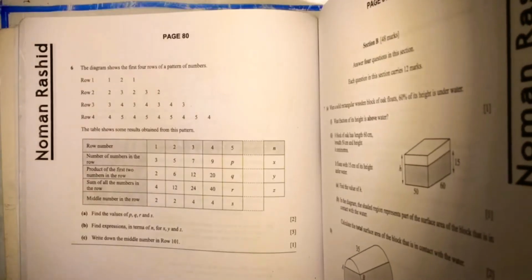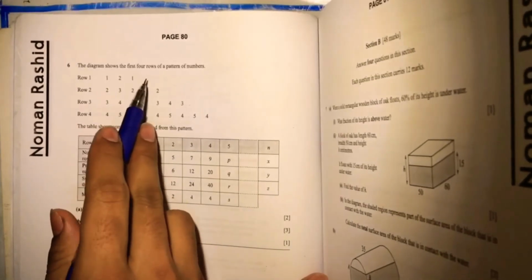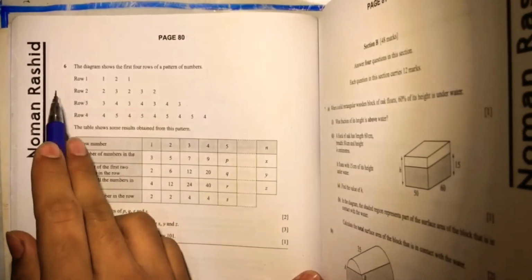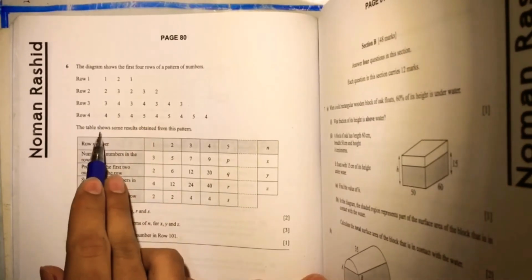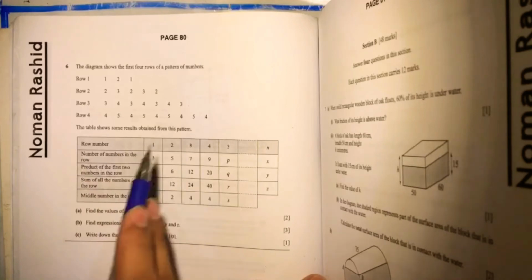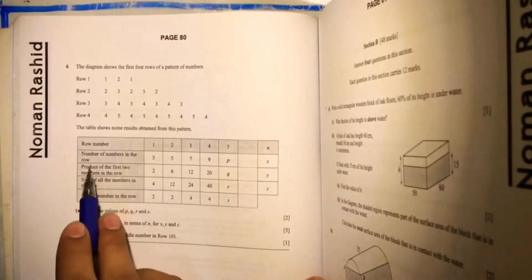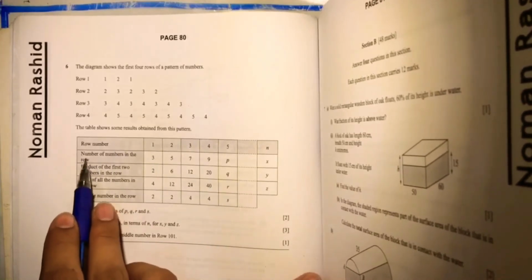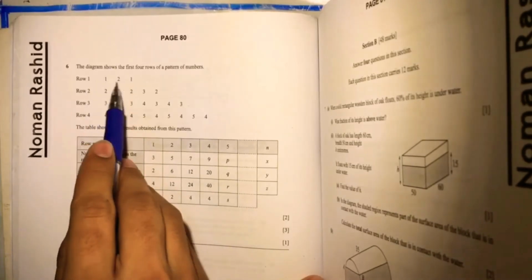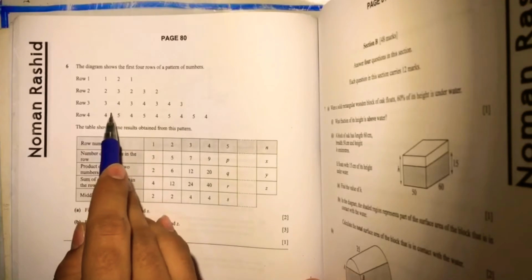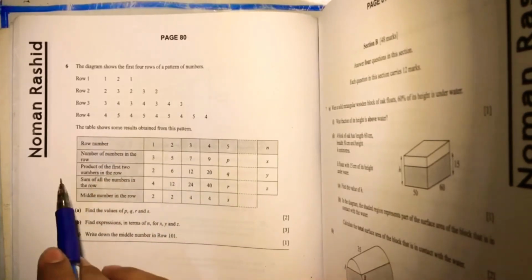This is the next question. The diagram shows the first 4 rows of a pattern of numbers. Row 1, row 2, row 3, row 4. The table shows some results obtained from this pattern. The first row shows the number of numbers in the row. In row 1 there are 3 numbers, row 2 there are 5, row 3 there are 7, and so on.